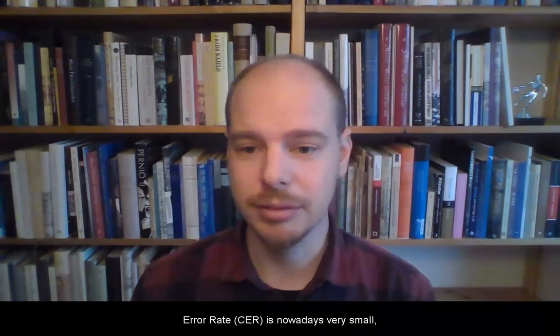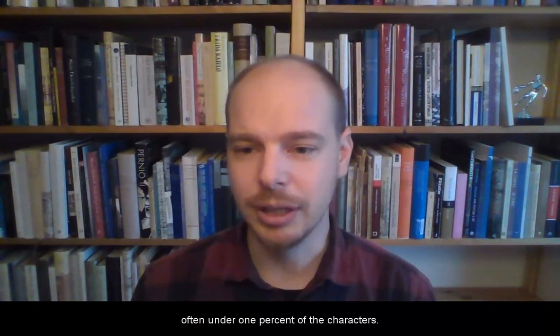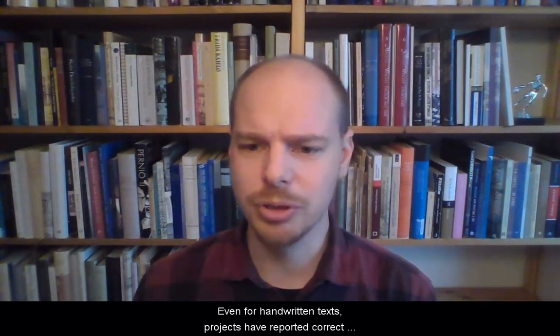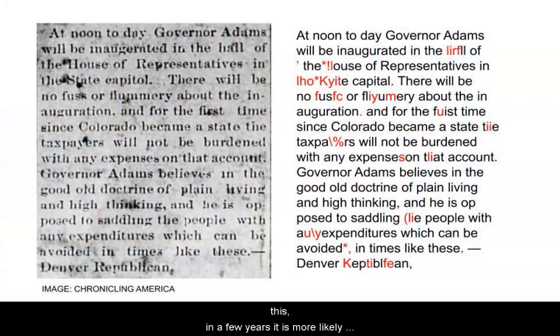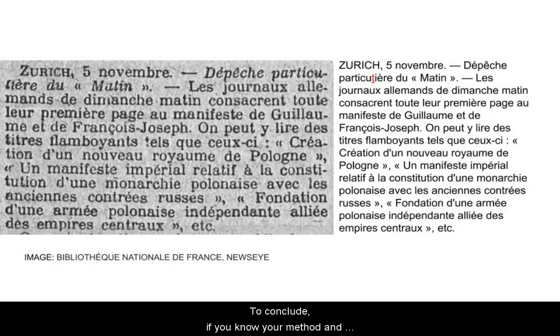Still, creating digital text has become increasingly reliable. For printed text, the character error rate, CER, is nowadays very small, often under 1% of the characters. Even for handwritten texts, projects have reported correct conversions of more than 95% of the characters. So if OCR text often looks like this, in a few years it's more likely to look like this. To conclude, if you know your method and you know your data, you can do fantastic things with OCR datasets.